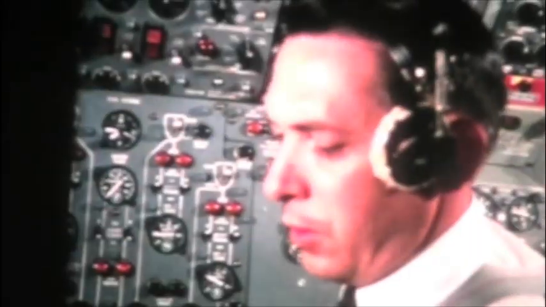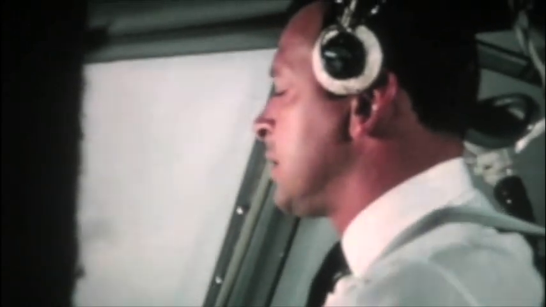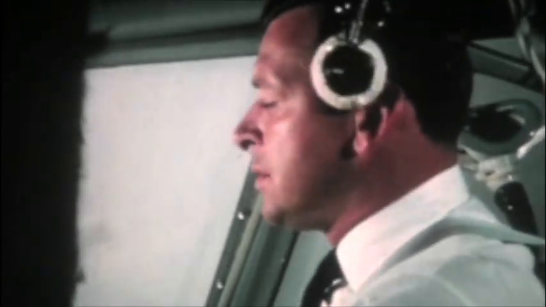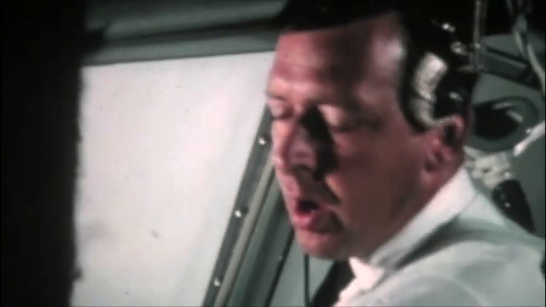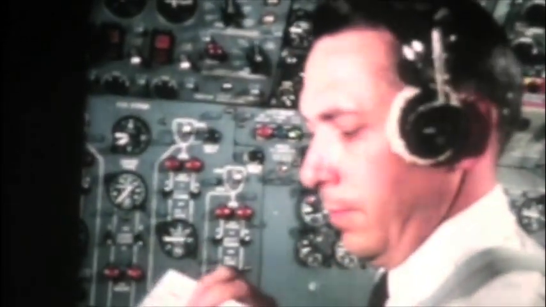Check. Gross weight, indicated airspeed bug. Set and cross check. Altimeters. Set and cross check. Go around deeper. Check. Parking brake. Off. Preliminary is complete.